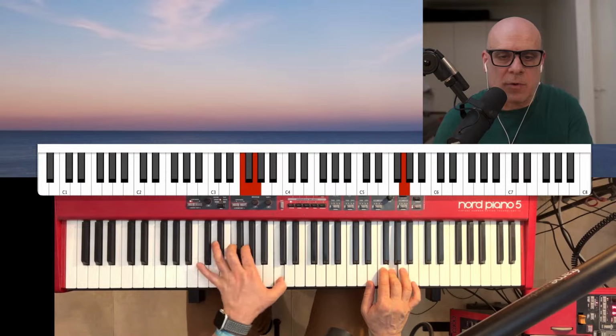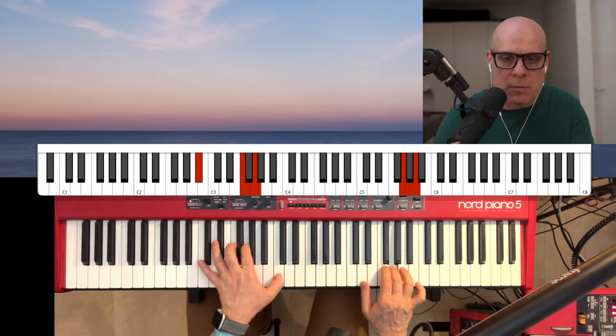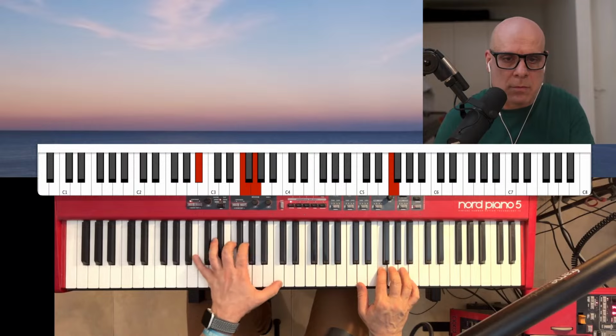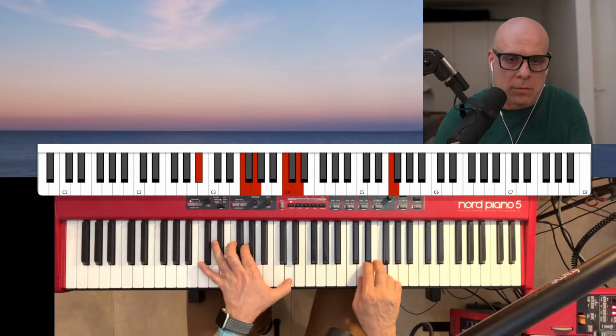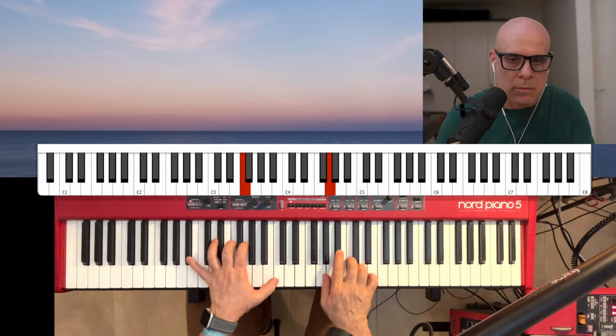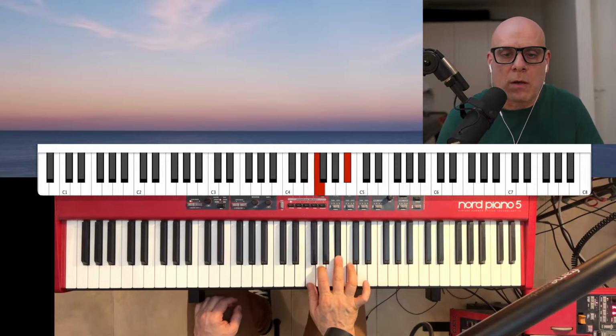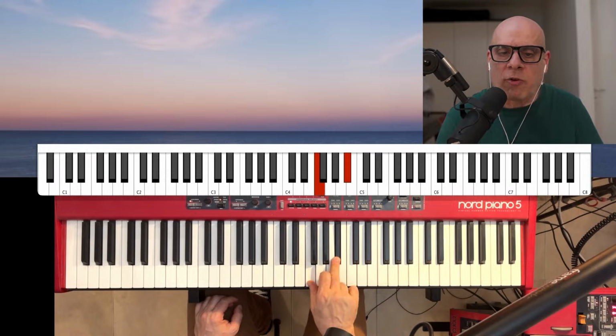Let's simplify it. And you can do even more. You could go. You can go with intervals as long.